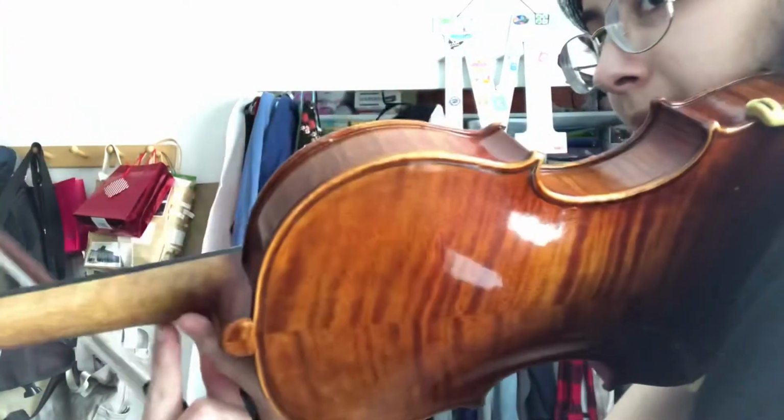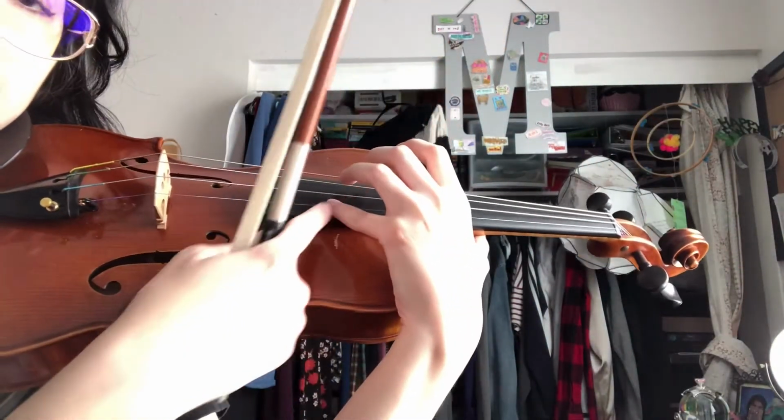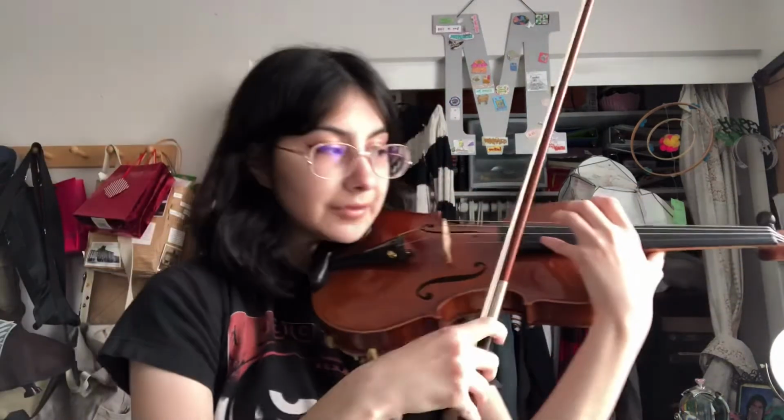So a little exercise. What we're doing here is we're playing first finger B, fourth finger B, then sliding up with our fourth finger to the harmonic. How you know you're there is when your thumb is touching this part, it's in this little curve. The base of your hand is touching your violin right here, and your fourth finger is very dangerously close to the point of contact. This is where you would pizzicato.